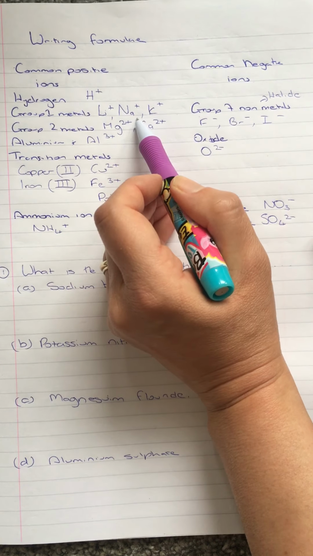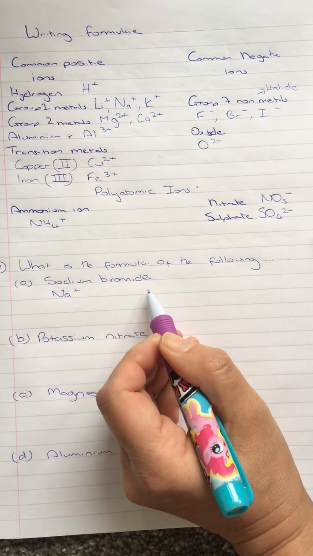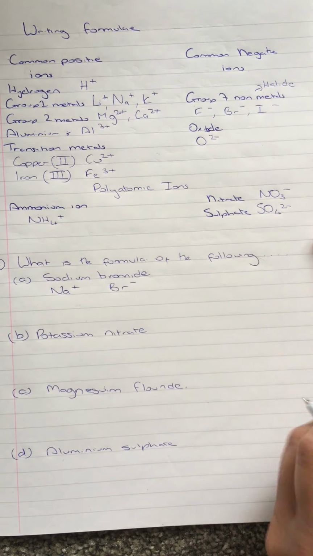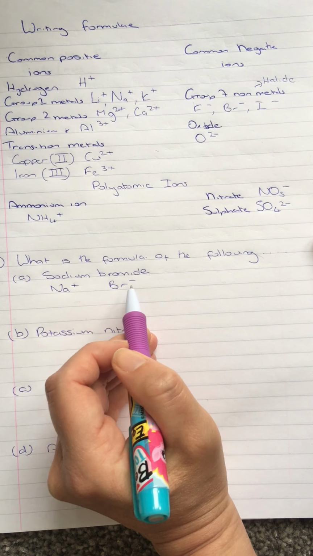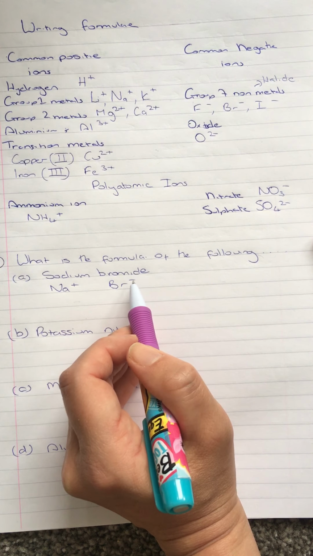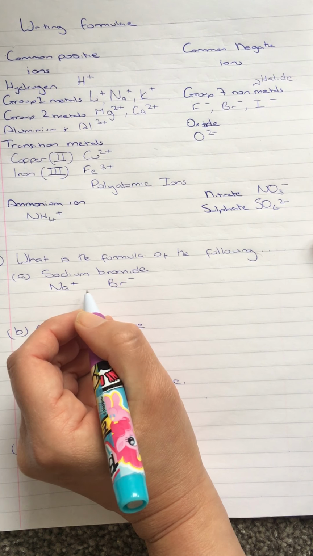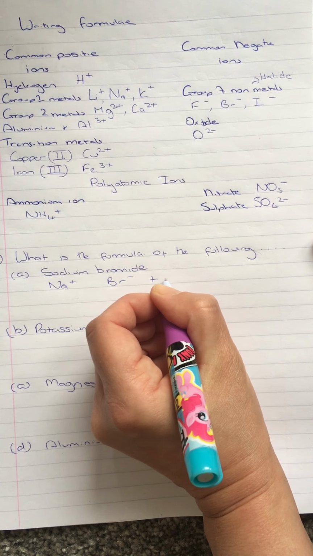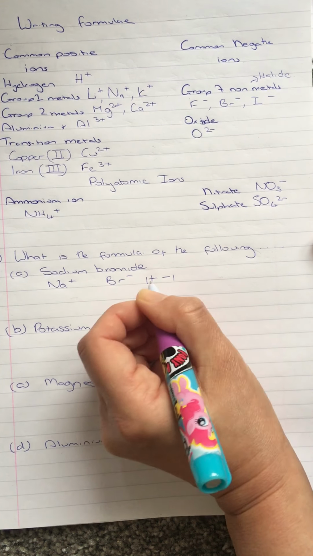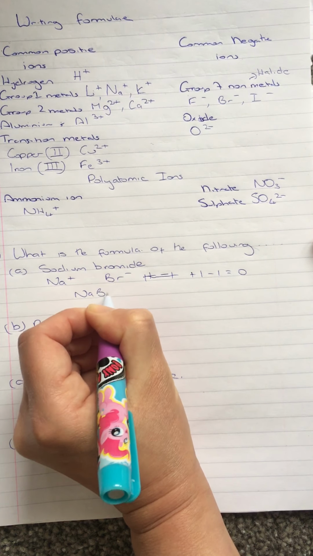So the sodium ion is a 1+ ion, so Na+. The bromide ion is Br-, it is a 1- ion. So you have a 1+, you have a 1-. They cancel each other out. So that plus cancels out that minus. You only need one of those and one of those to end up with a charge of 0. So +1 minus 1 equals 0. So your formula is NaBr.